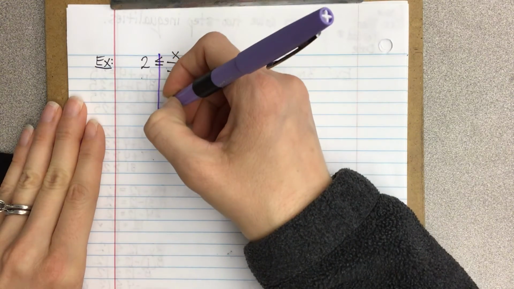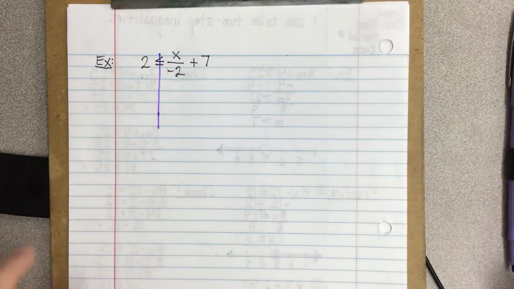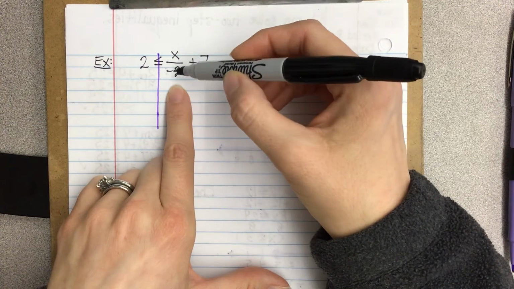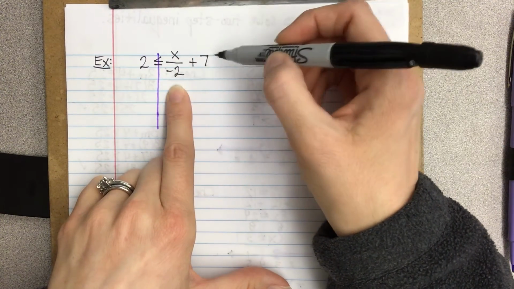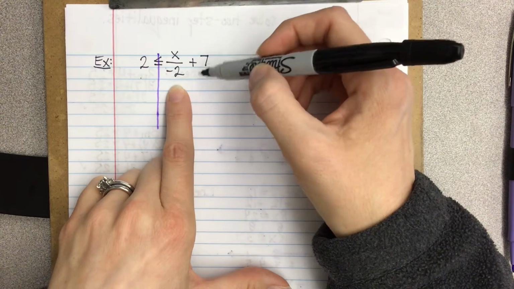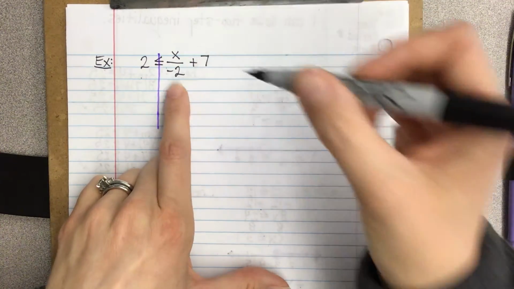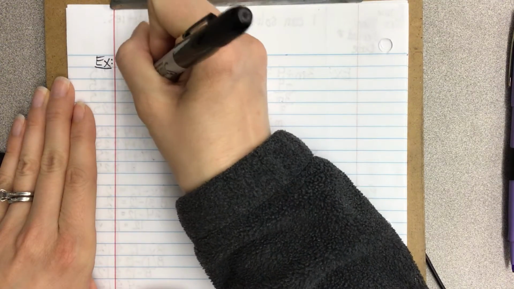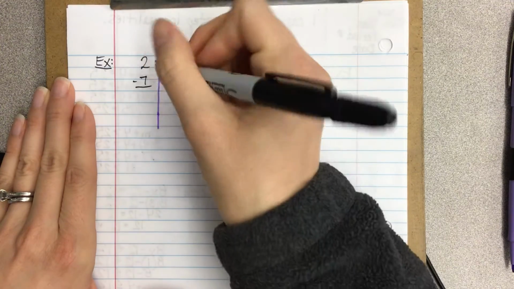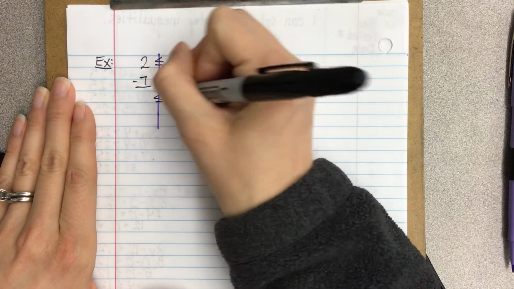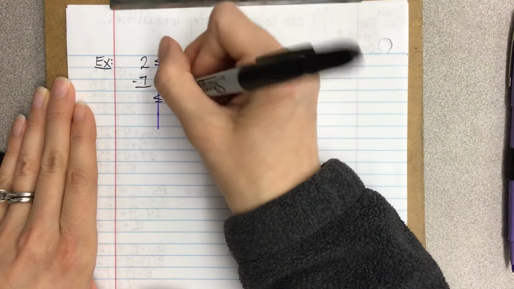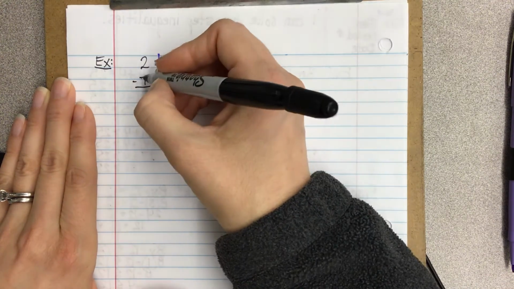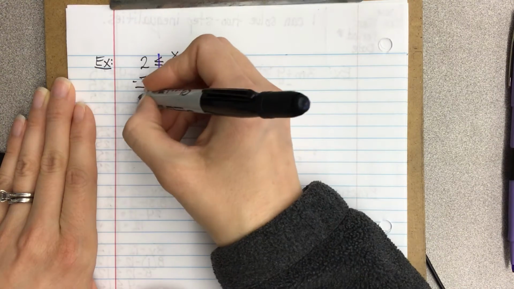I'm going to start with a balance line. Okay, I'm going to locate the side with a variable. You have two things happening. You're dividing by negative 2 and you're adding 7. Well, we're always going to undo the addition or subtraction first, so I'm going to subtract 7 from both sides. Okay, so I'm left with this right here, x divided by negative 2, and then 2 minus 7 is negative 5.